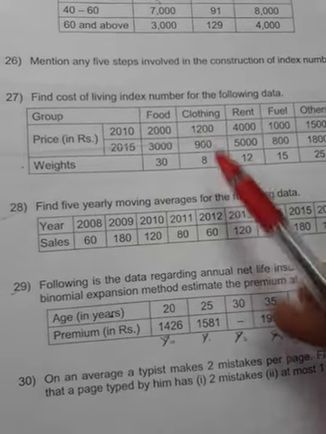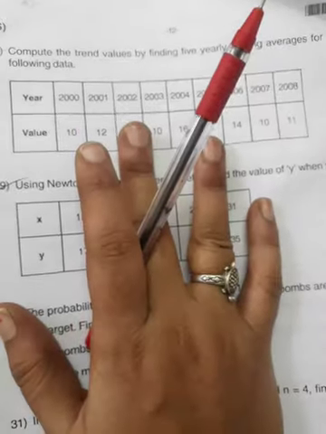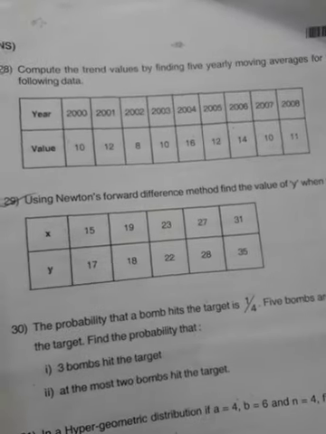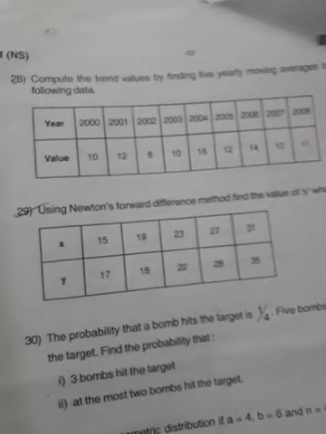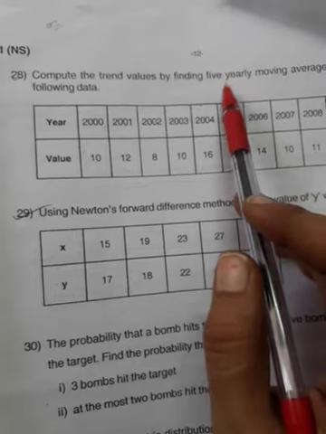Above 2 lines you need to leave, below 2 lines you need to leave. In this question paper also, which question number did I tell? Question number 28, right? See question number 28, it is 5 yearly moving averages. I had only 3 question papers, so I am showing 3 question papers. If you go through plenty of question papers, they ask 3 yearly, 4 yearly, 5 yearly, mixed up. The question number will remain the same, but the question will change based on the time.